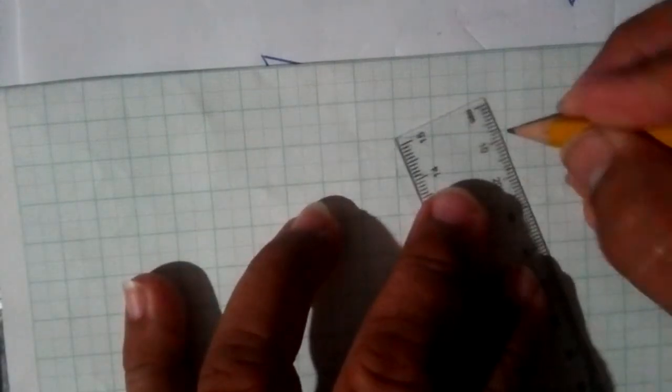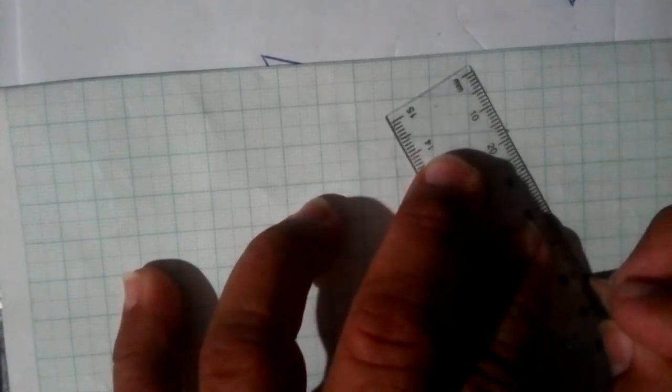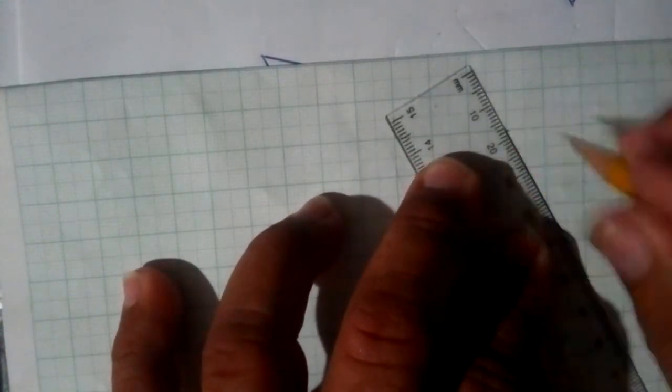Consider that I have here a line segment AB. Okay, and let's say that is 1, 2, 3, 4. So I'm going to have here 1, 2, 3, 4.